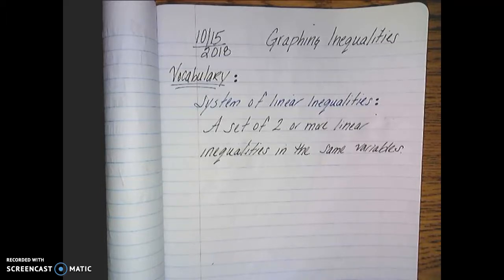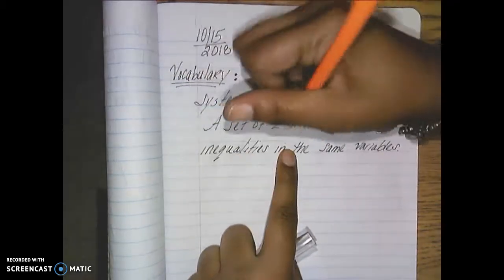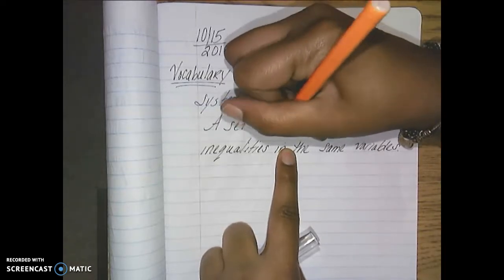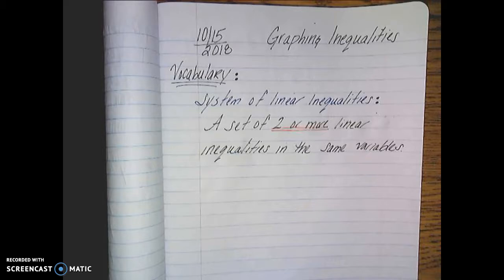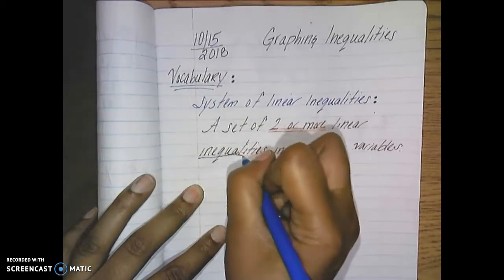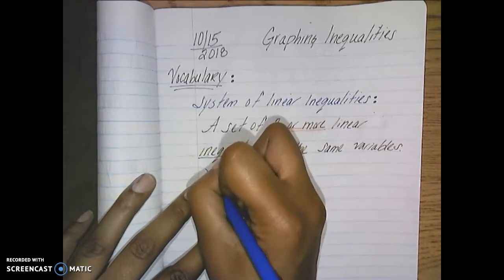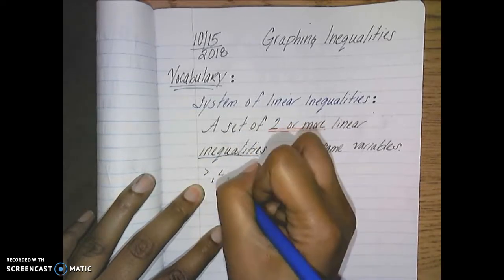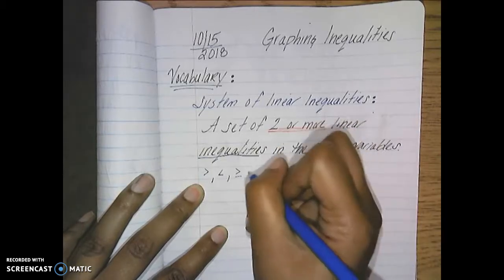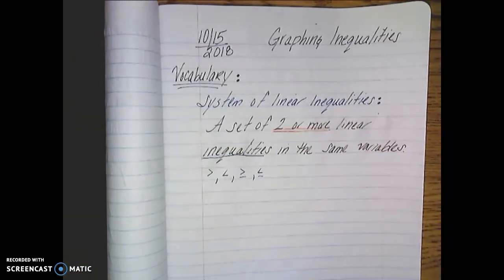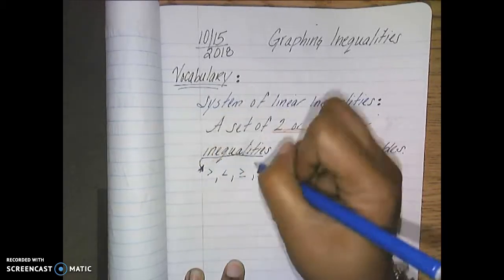So just as a recap for vocabulary, we talked about systems of linear inequalities, which is a set of two or more linear inequalities in the same variables. Just as a reminder, make sure that you have that. And don't forget, your inequalities are going to use a greater than, less than, greater than or equal to, or less than or equal to sign. Those are going to be your examples of inequalities.